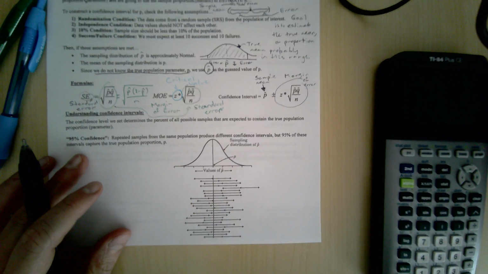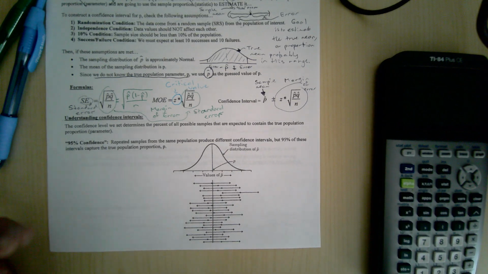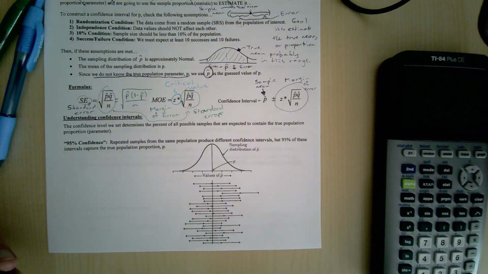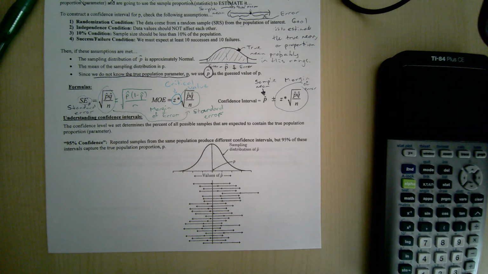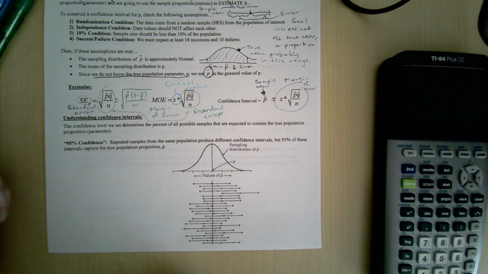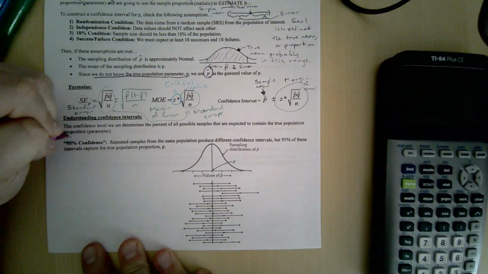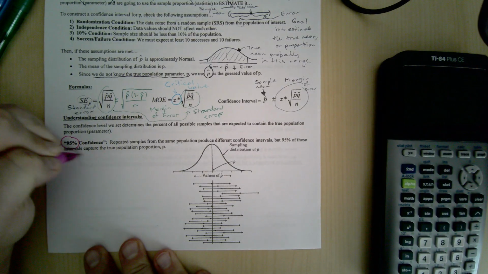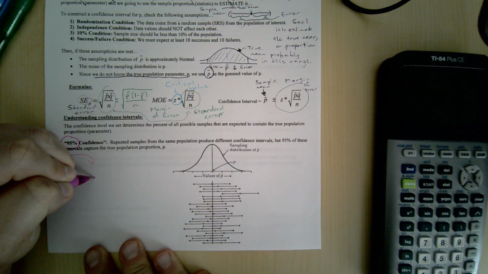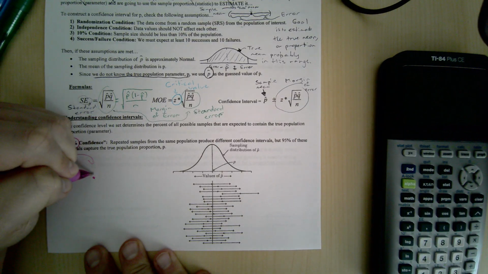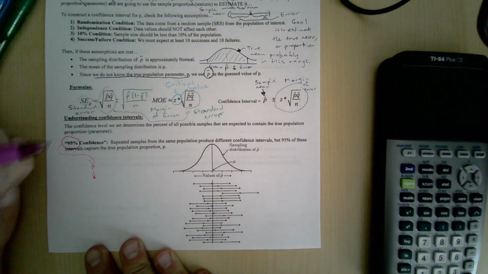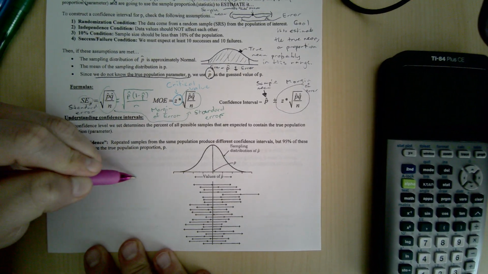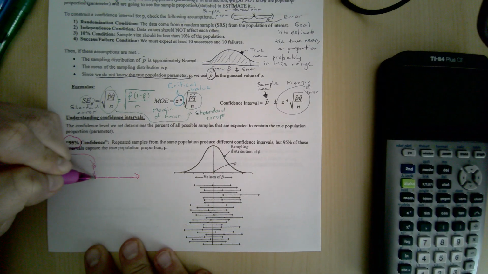Now that might sound confusing, or like, what's the point? It's very abstract right now. Now we have this thing called confidence. So what does 95% confident mean? Here's our p hat, our value from our sample data.